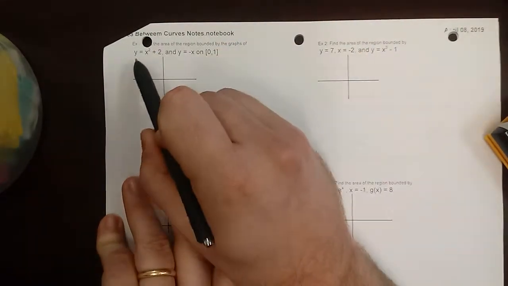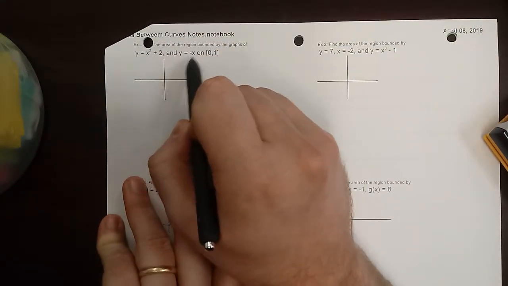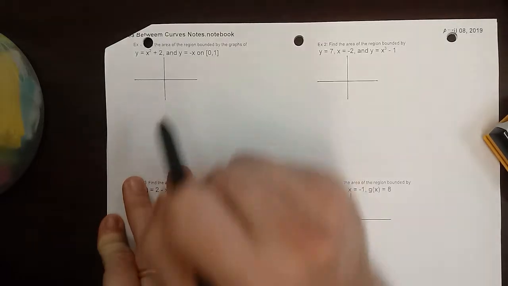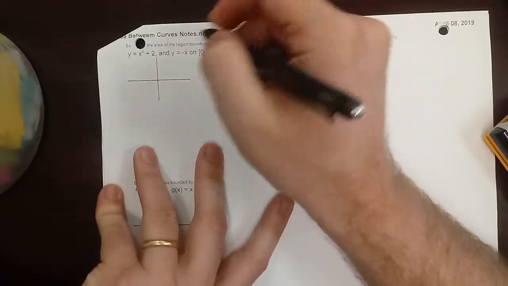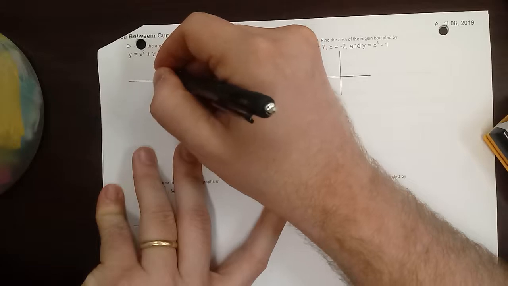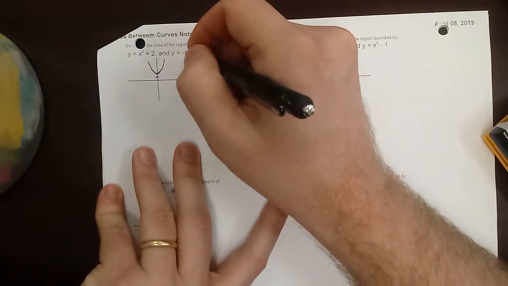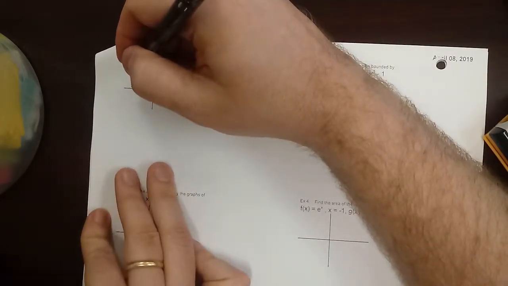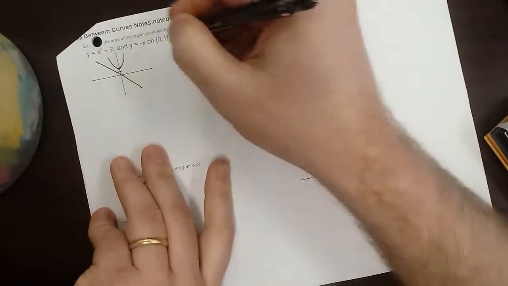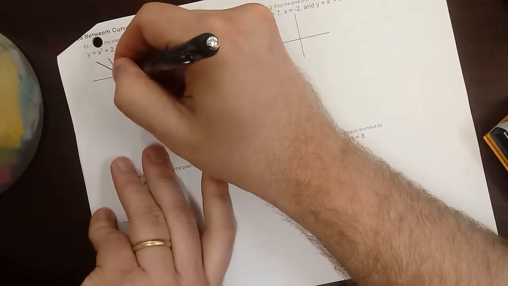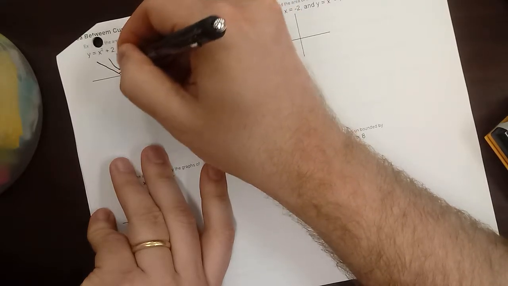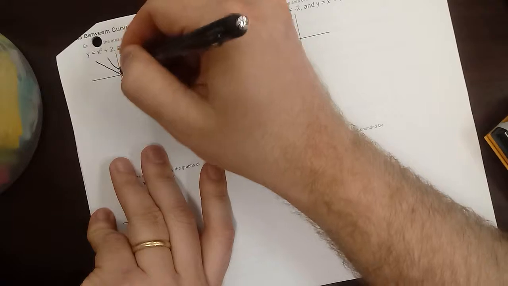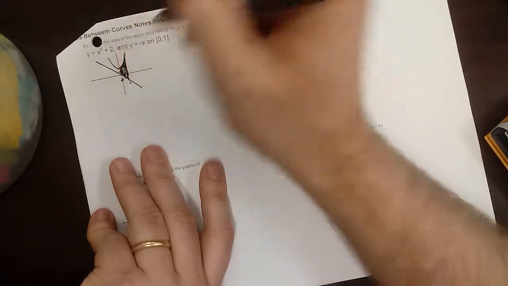All right. Let's see. y equals x squared plus 2, and y equals negative x on 0 to 1. So we have little axes for us to graph each of these, and it's more to get a picture of what's going on, because then we're going to have to do some algebra to solve it. So x squared plus 2 is going to be like this. y equals negative x, that's one of these. It says from 0 to 1, so here's 0, here's 1. And so this intersecting region that we're looking for, this shaded region is going to be this thing right here.